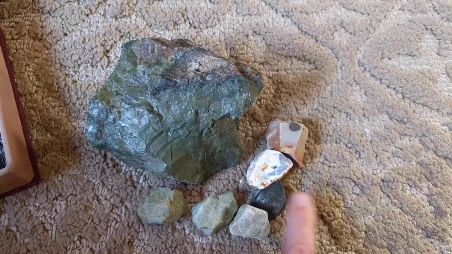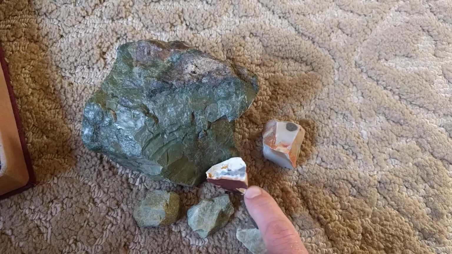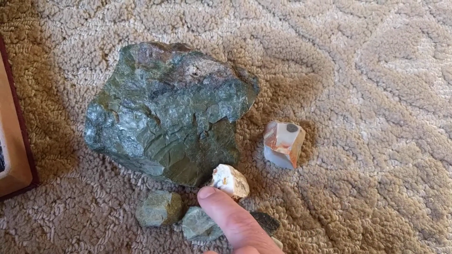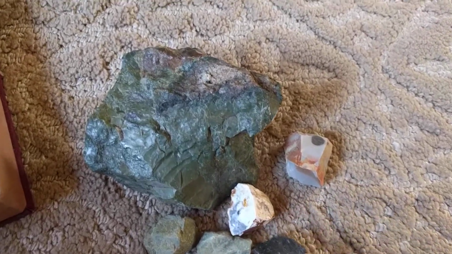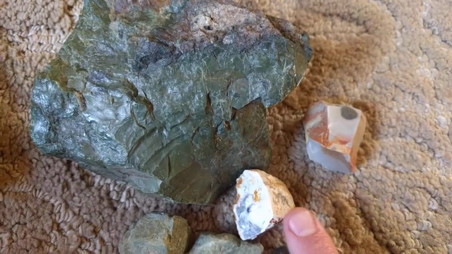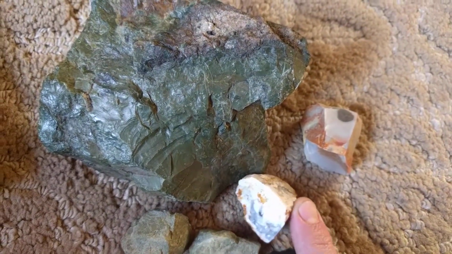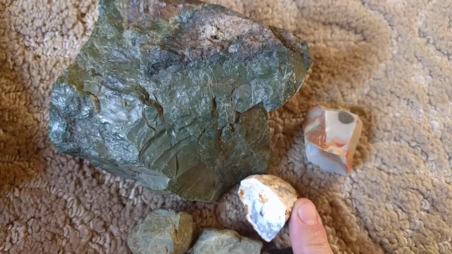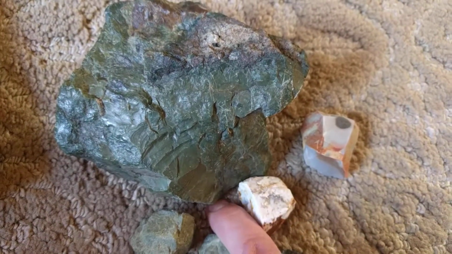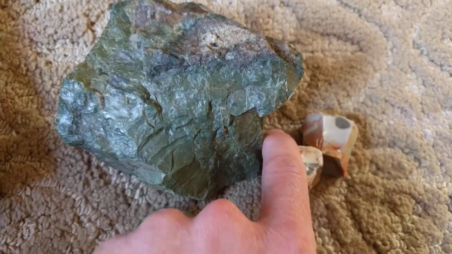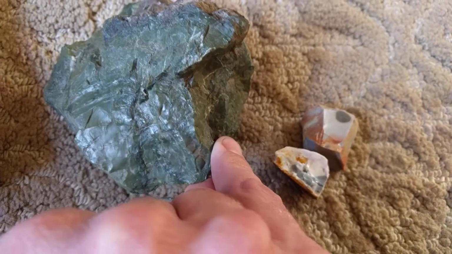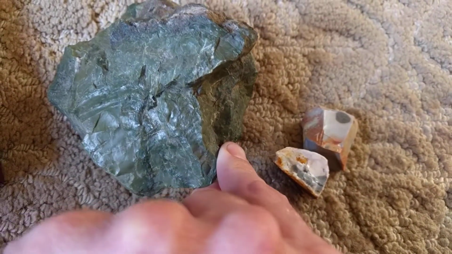So I have some common opal right here, and it appears to have the same exact amount of shine to it. And see how I can get it to shine right there. Same with this. This is a very shiny piece.